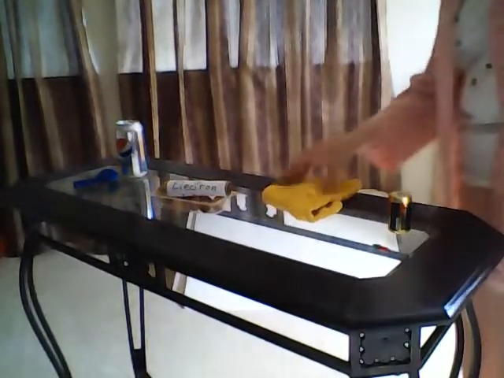Let me move this out of the way and get the table that I have. There we go. You can kind of see the table. I don't know how clear anything is on that, but all of the parts are really small, so I apologize for that. Here's a battery.